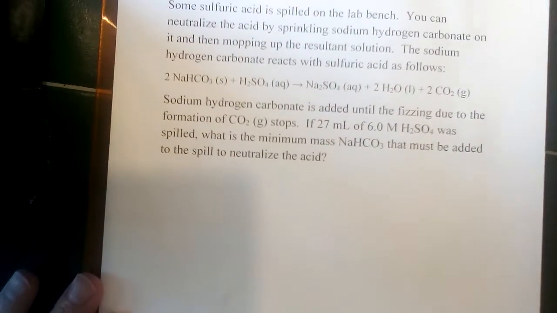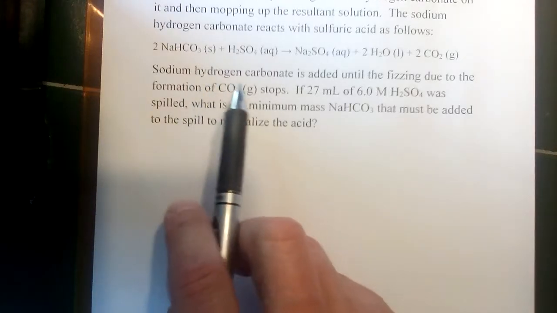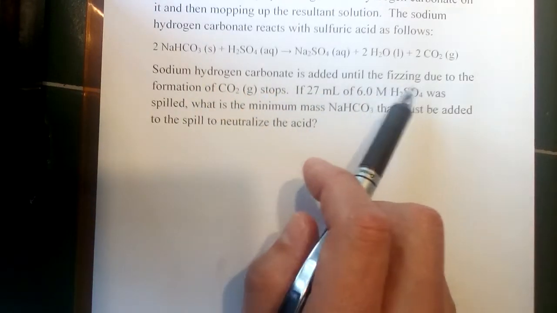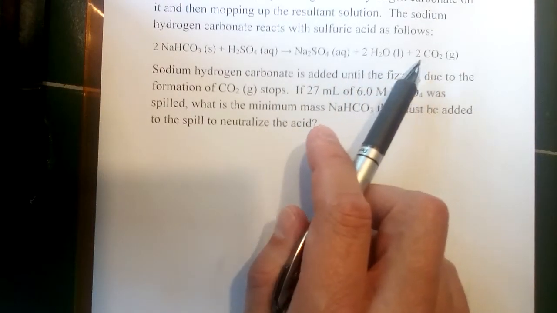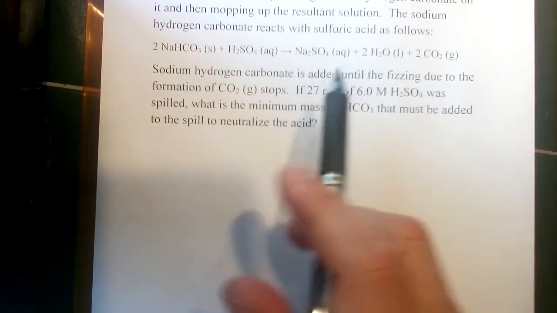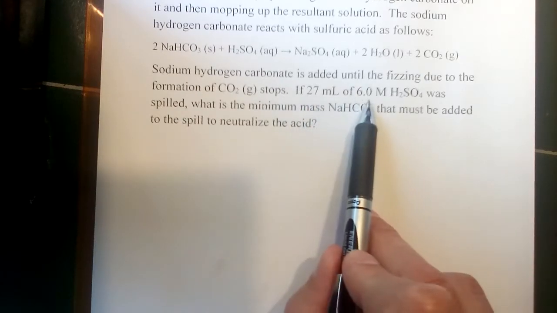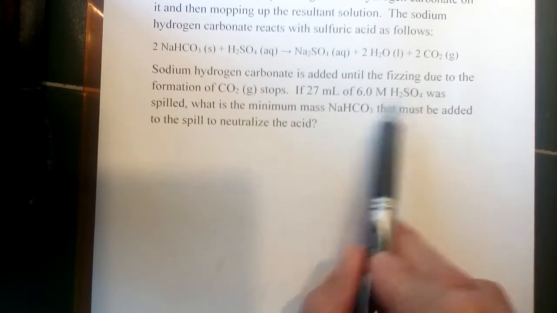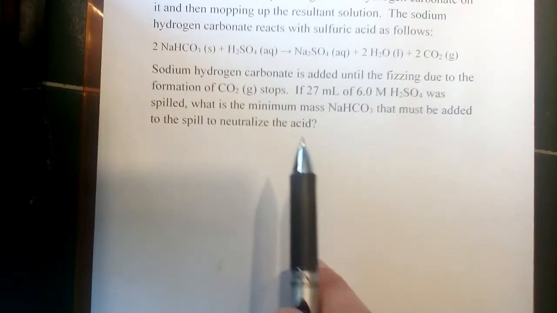But then we get into the meat of the problem. I'm going to slide up just a little bit. Sodium hydrogen carbonate is added until the fizzing due to the formation of CO2 gas stops. So one of our products is a gas. If we don't see the gas forming, we know the reaction isn't happening anymore. 27 milliliters of 6 molar sulfuric acid was spilled. What is the minimum mass of sodium hydrogen carbonate that must be added?